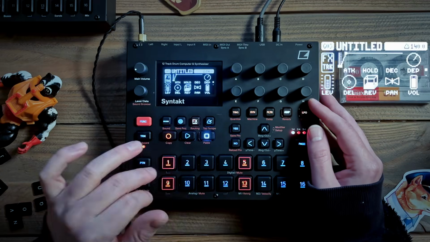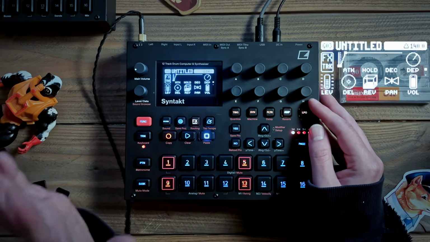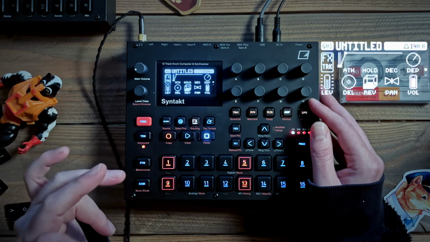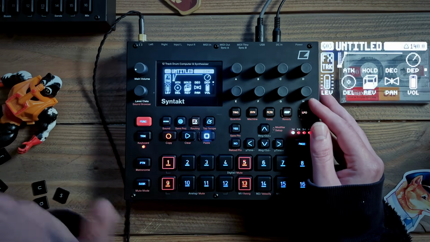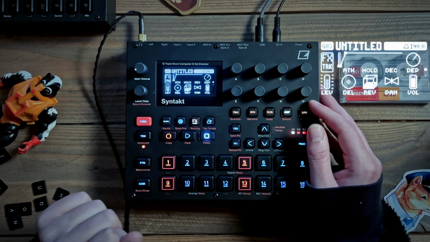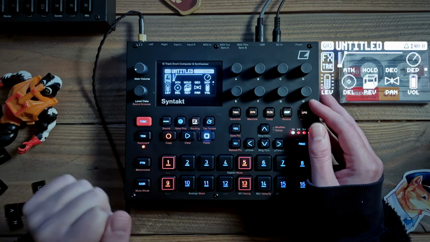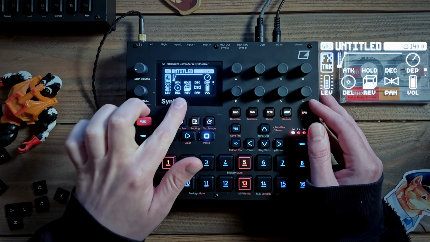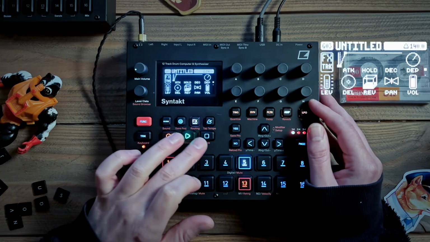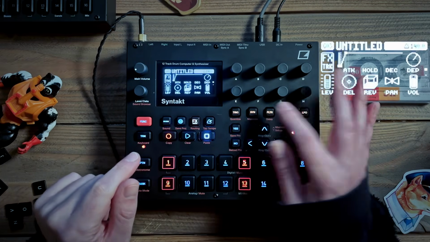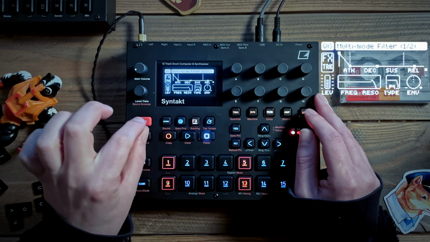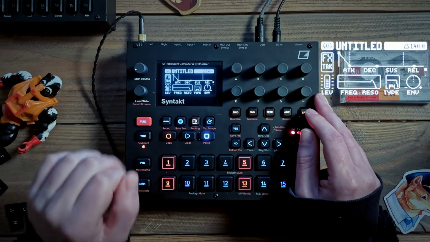Obviously, I have the tracks duck when the kick drum's triggering. Could have done that with the new track relations thing, but since it's just 4 to the floor, it's just as easy. So I'm ducking these sounds a bit with the amp envelope. I'm adding a bit more reverb and delay.